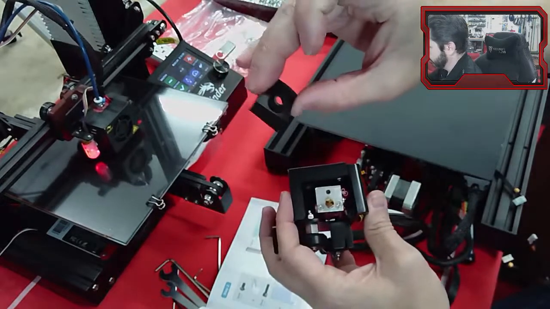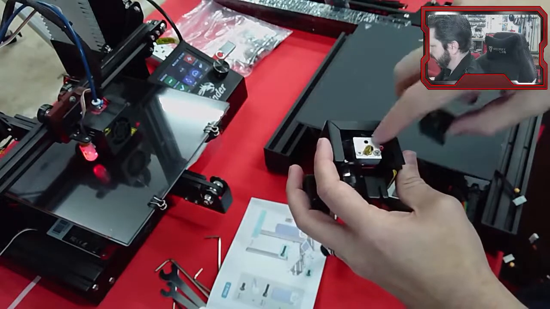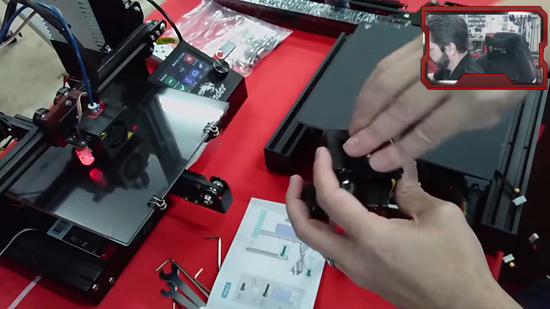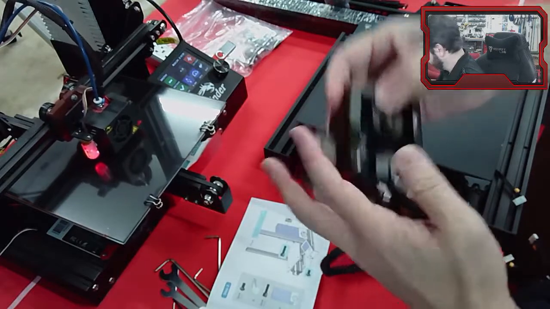This is that silicone sock that keeps this heat away from everything else and keeps it more stable. So let me see if I can get it back on there.